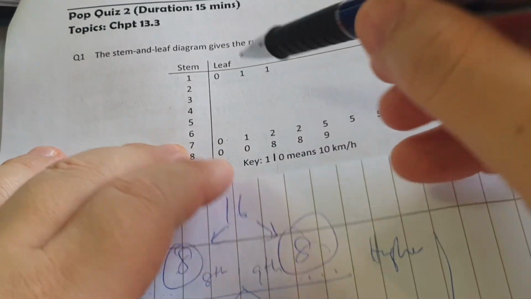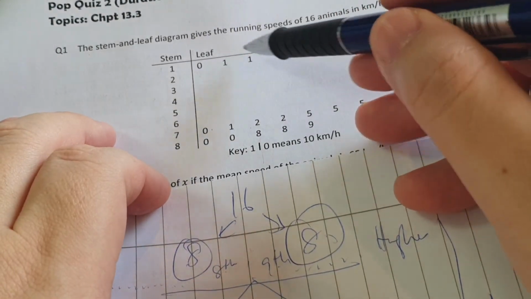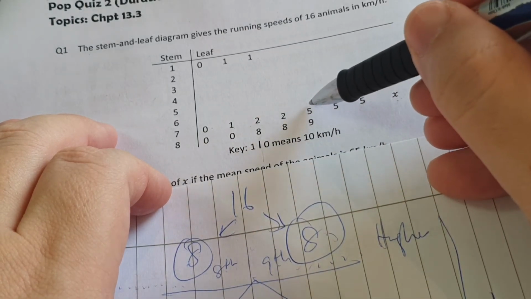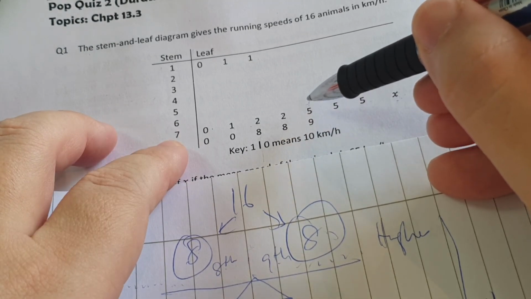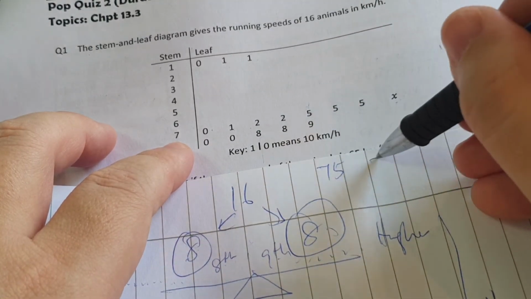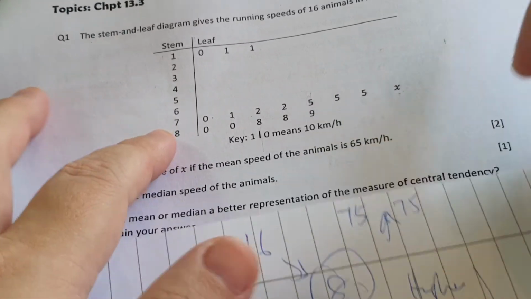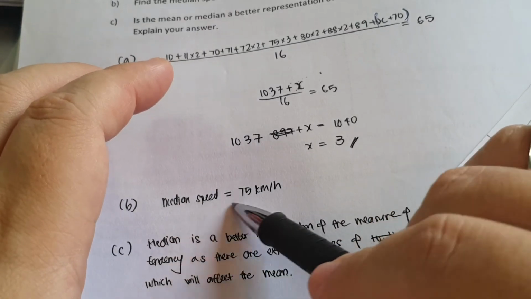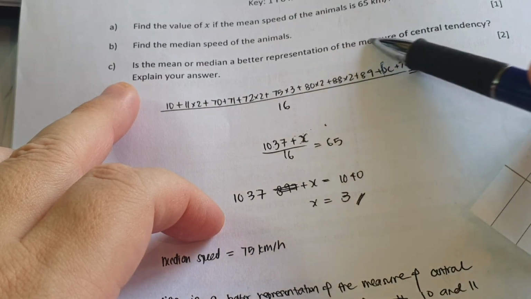So we need to find the 8th and the 9th animal, then take the average. 1, 2, 3, 4, 5, 6, 7, 8. Oh, this is the 8th one, and its speed is 75, not 5, 75. And the next one is also 75. Very happy. That means the average of these two is 75. That's why the median is 75.